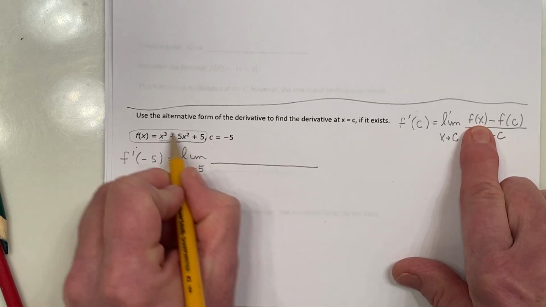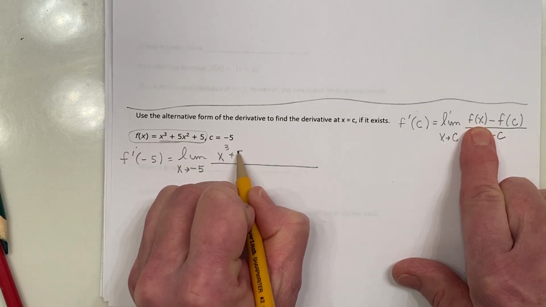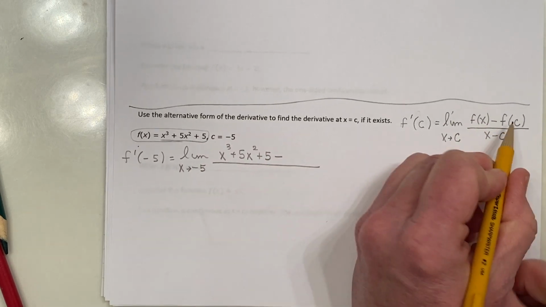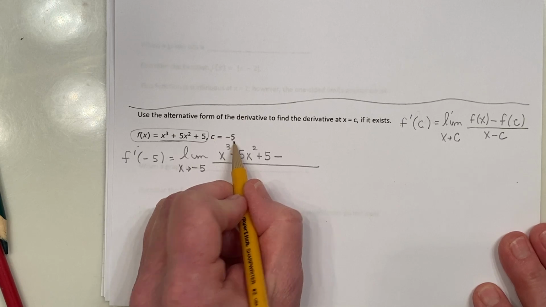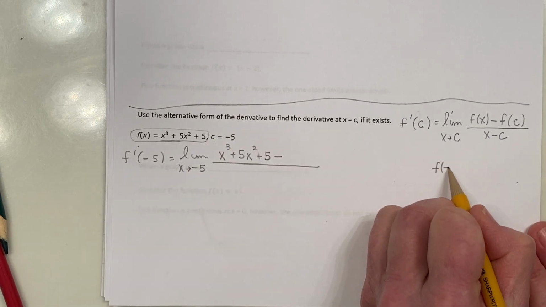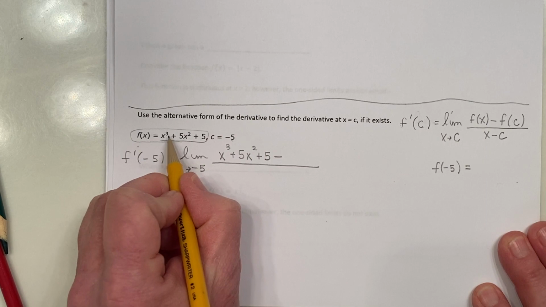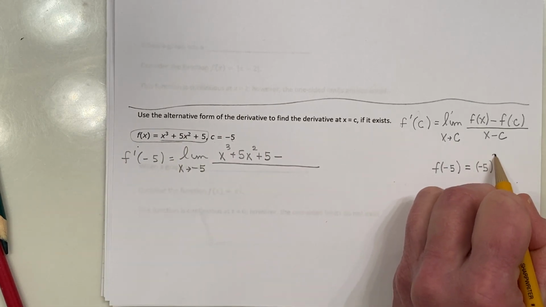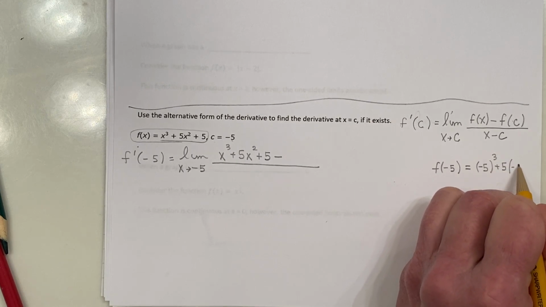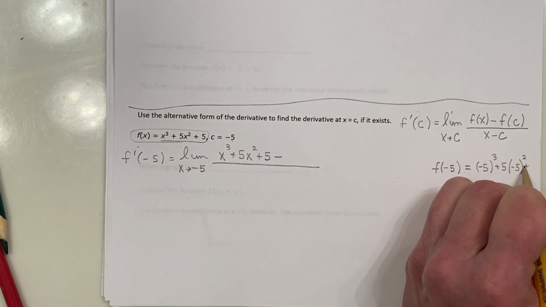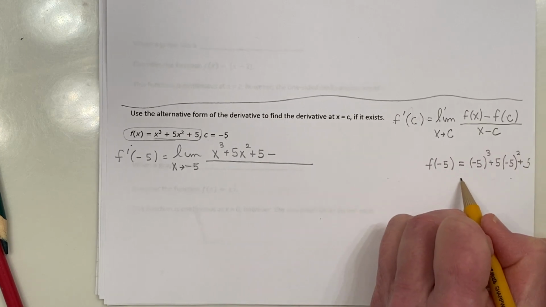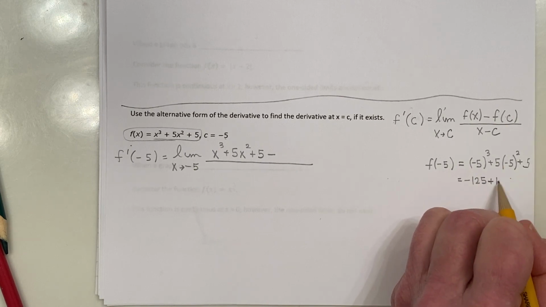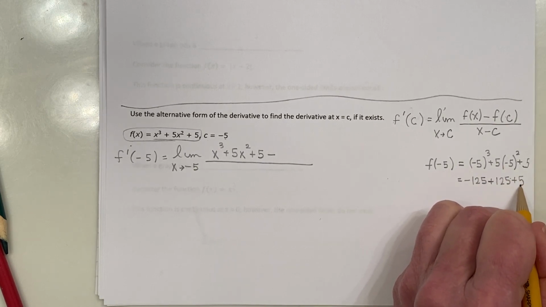In the numerator, we have the function, so it's x cubed plus 5x squared plus 5, minus the function evaluated at -5. So let me do that little side work over here. Let me plug in -5, my c value, for all the x's in my function. So -5 cubed is -125, plus 25 times 5, that's 125, plus 5.